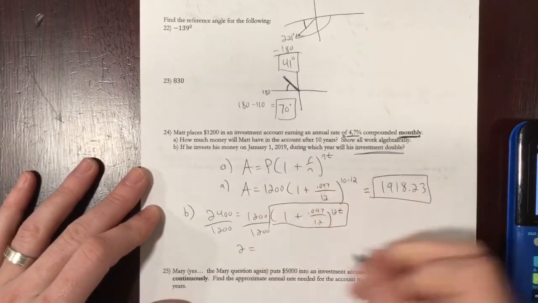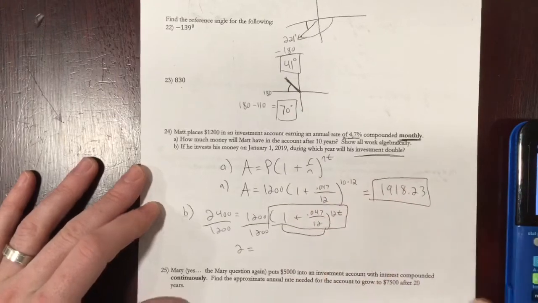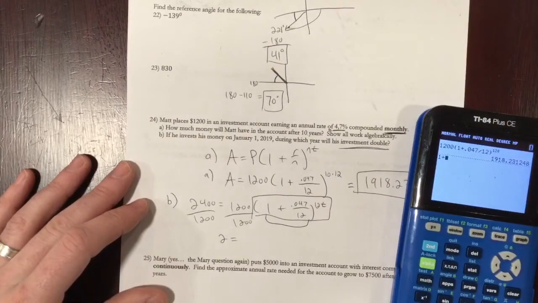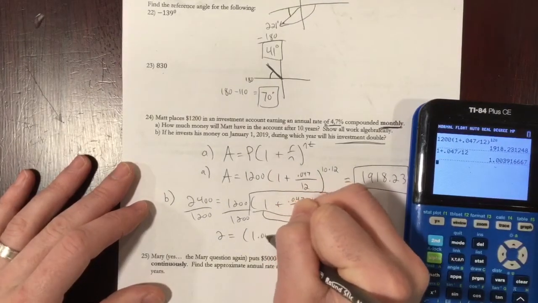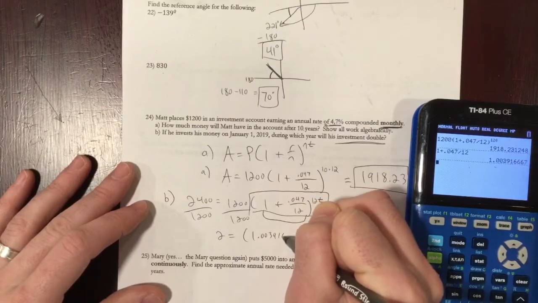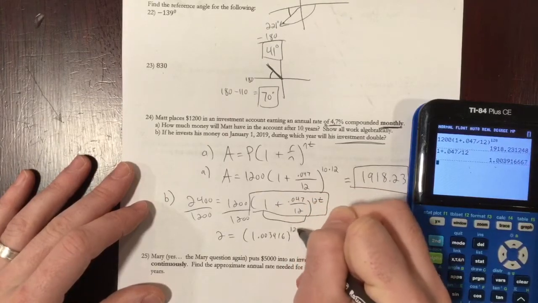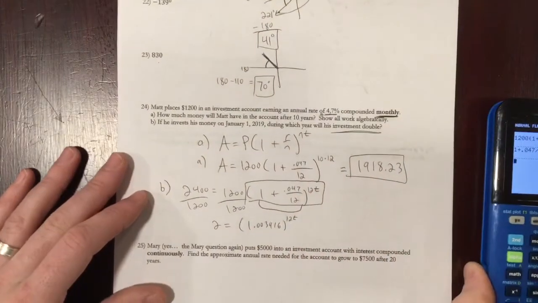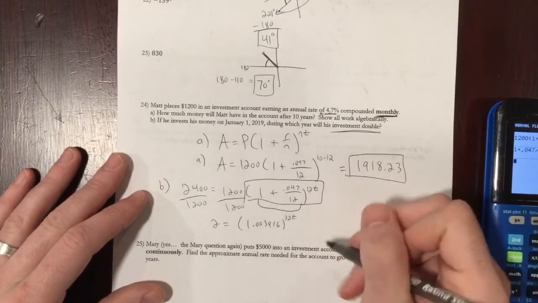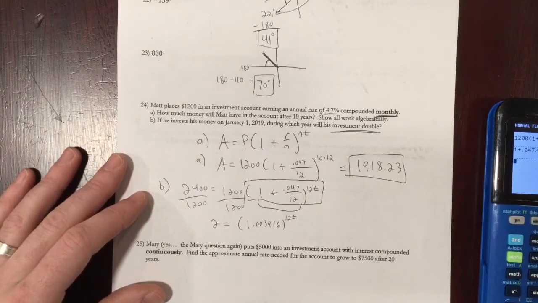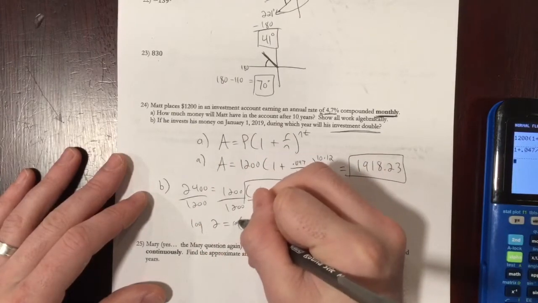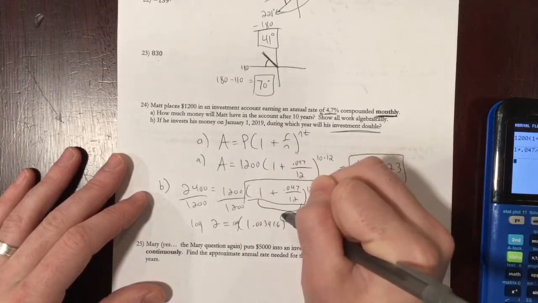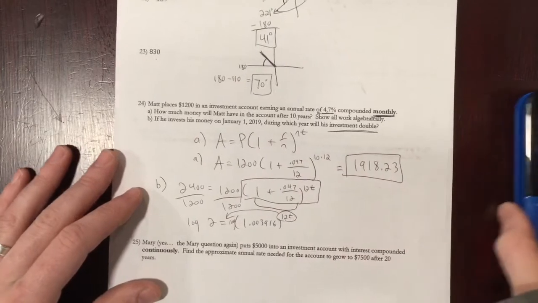So you get 2 equals, I'm going to simplify this because I like it to be 0.047 divided by 12. I like it to be a little bit easier, 0.0039. I have all the numbers in my calculator. The variable is in the exponent, so I do have to take log of both sides. We talked about this. Logs don't like exponents, so that's going to get thrown up in the front.